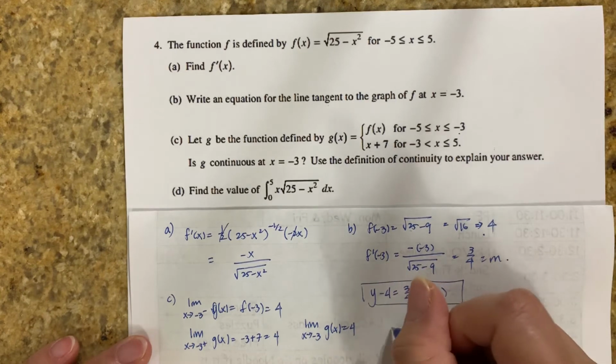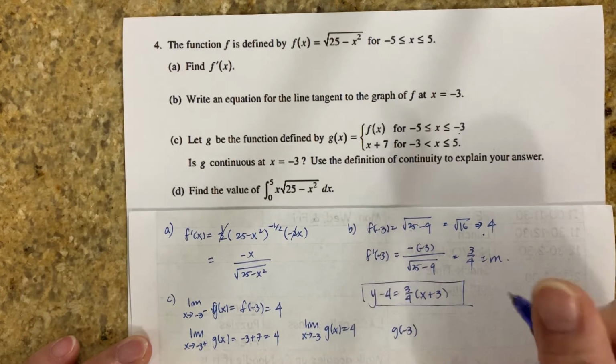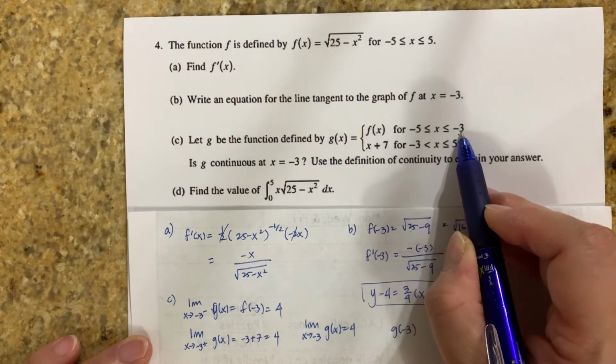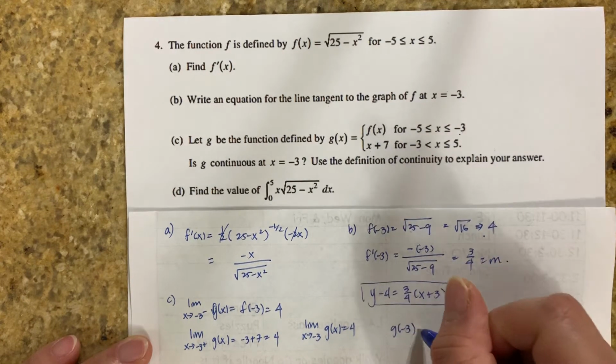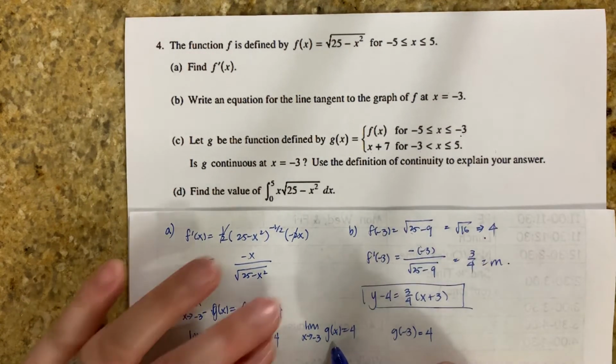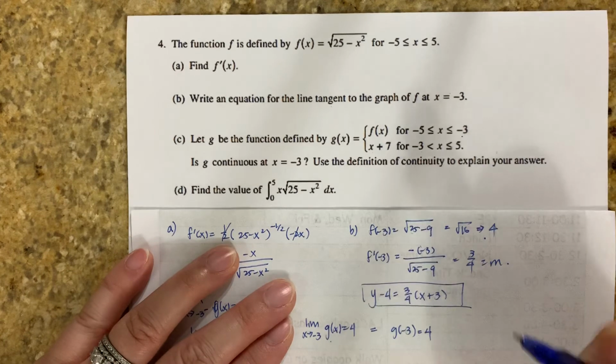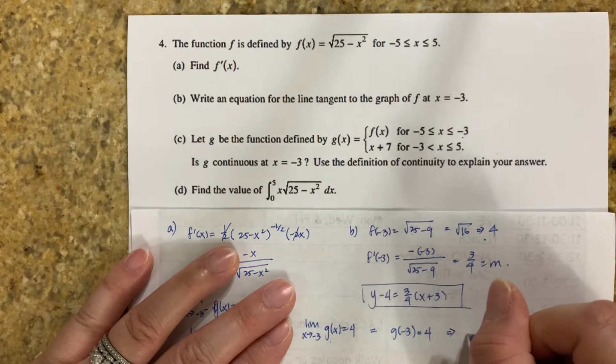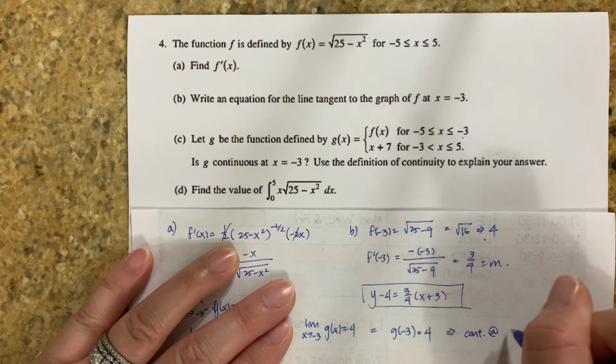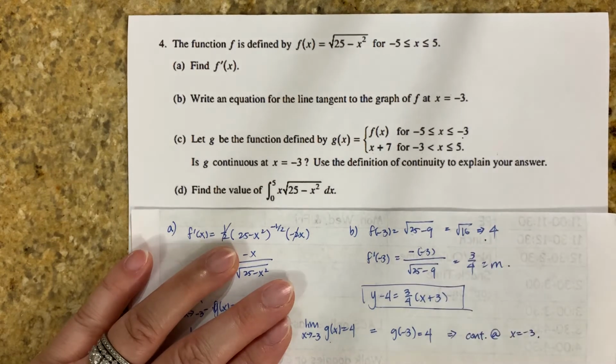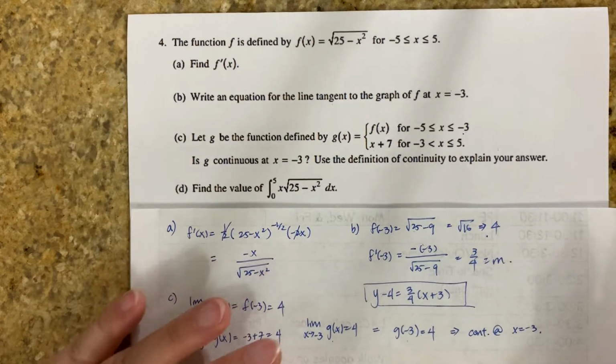Now, what is g of -3? Well, according to this, g of -3 is only defined at f of x, so that is going to be 4. So when a limit and the value are equal, that means this is continuous. Okay, so limit and the value have to be the same.